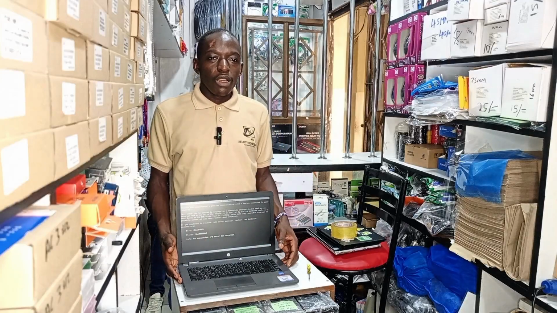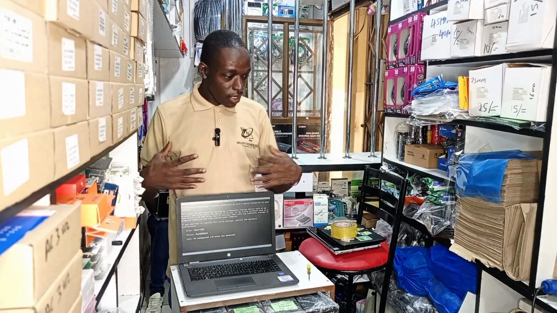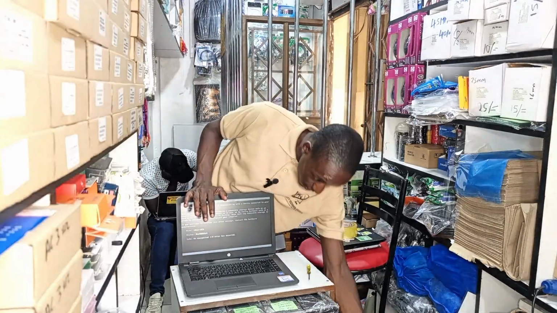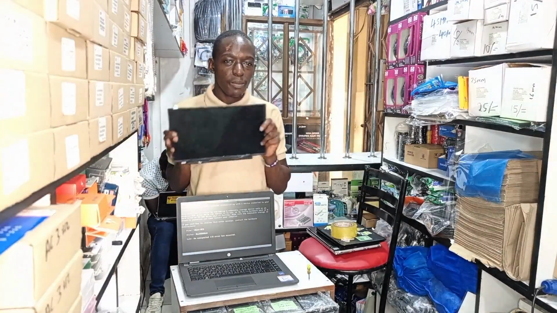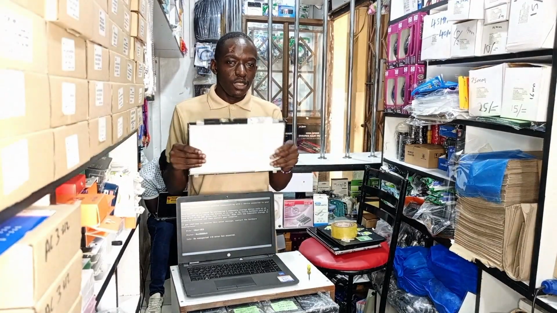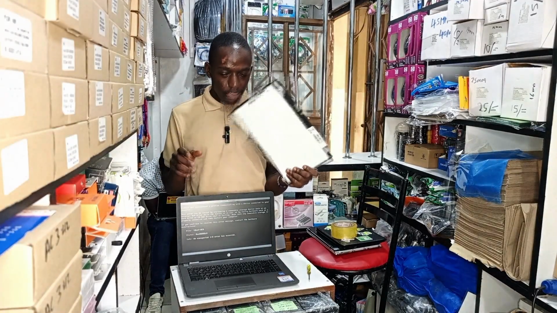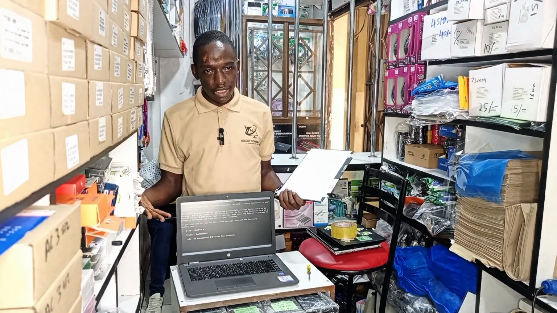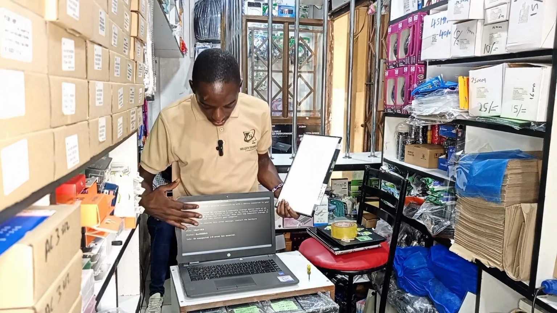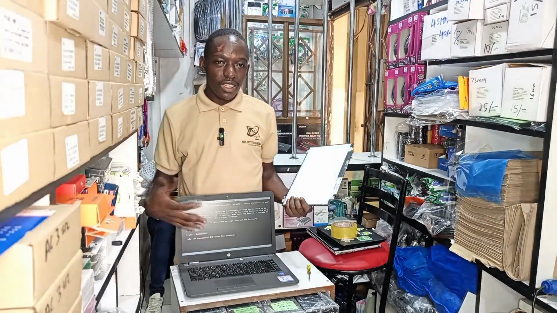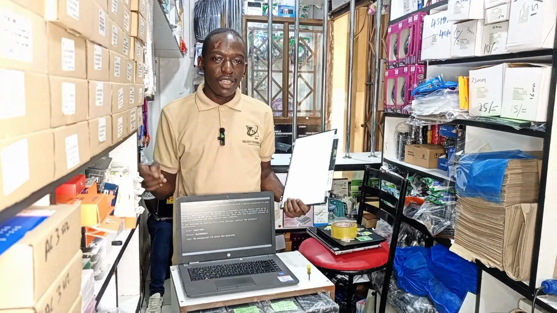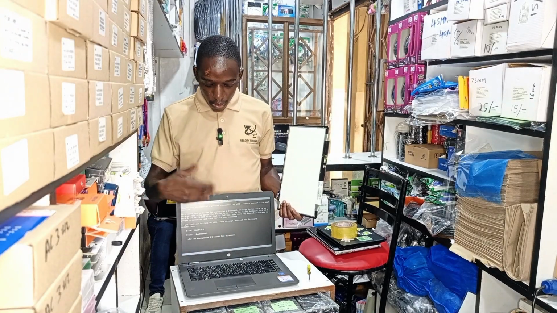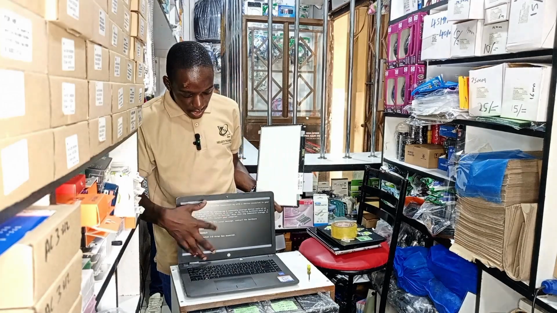So our laptop screen has been successfully replaced. This was our faulty screen and we've replaced it with a new screen. You can see it's okay, it's functioning. We can now work on the laptop, the software installation.